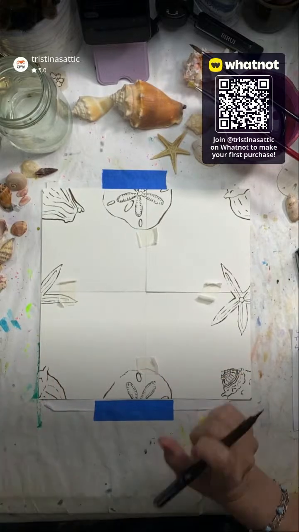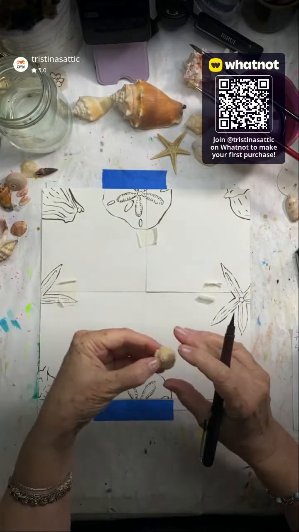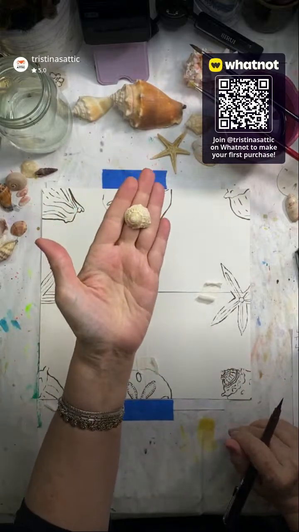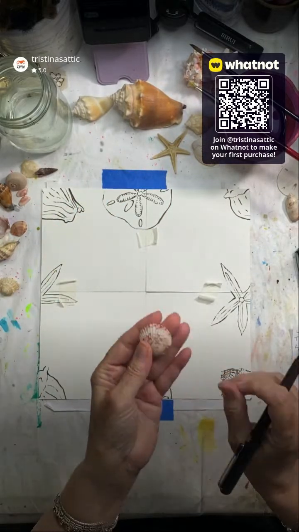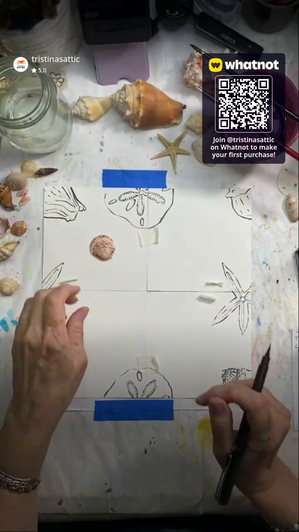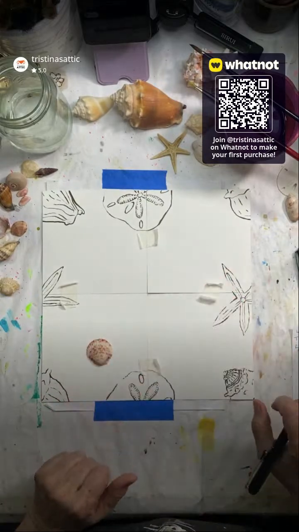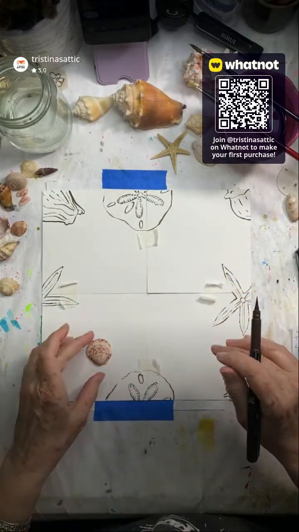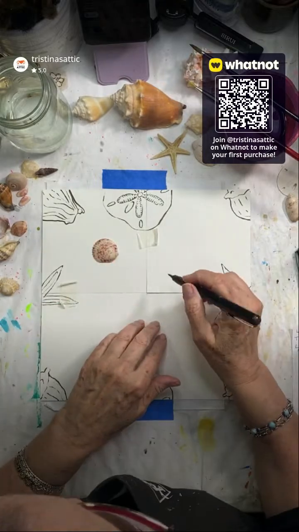Which one do I want to do in the center here? I have this really cool shell here. Ooh, maybe I'll do one of these. I really like these scallops. Aren't they cute? These little scallops. So I'm going to look at the scallop, and I think I'm going to angle it just a little bit in that direction.